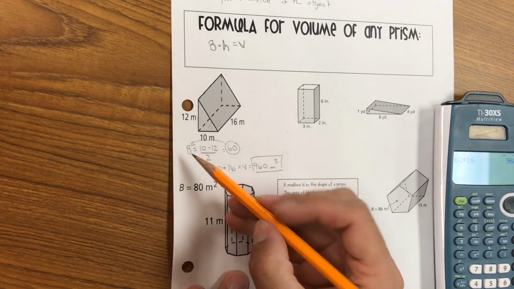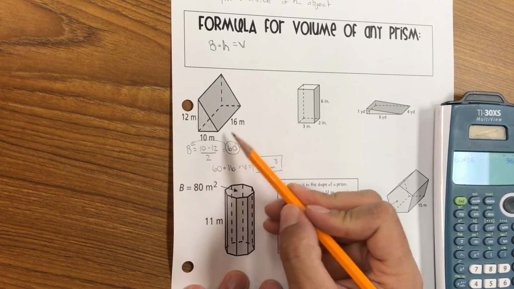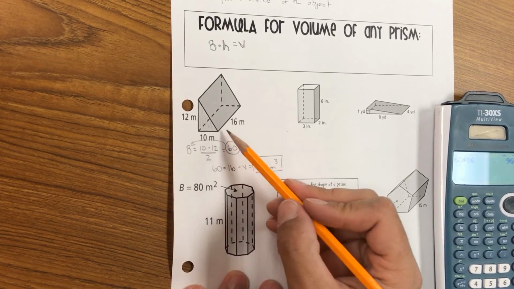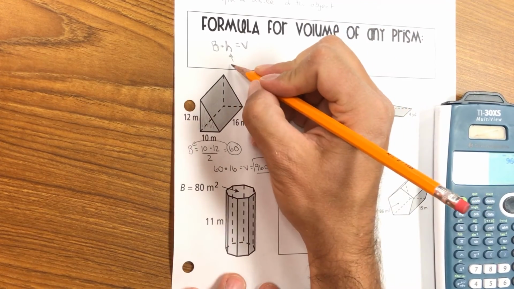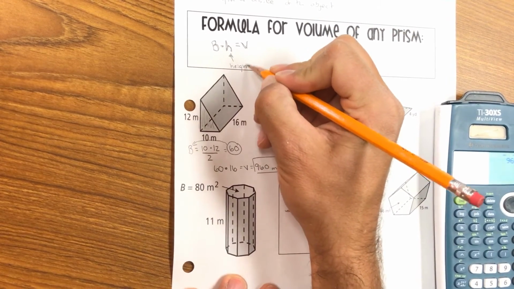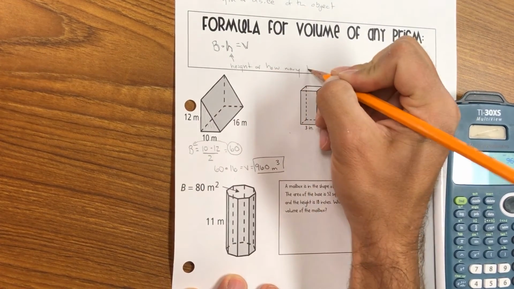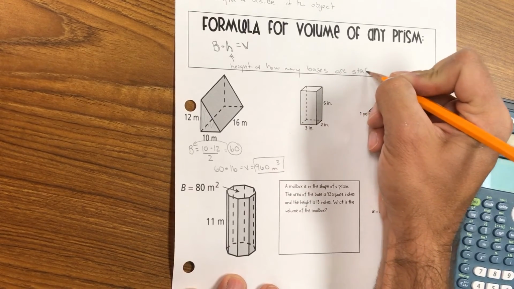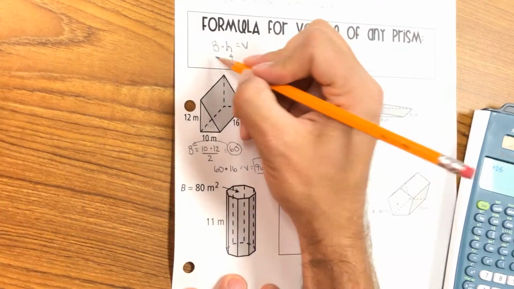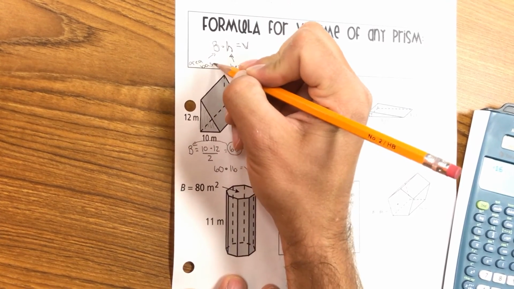You find the area of the base and multiply that area by how many of them are stacked up, or the height of the object. So up here, if you need to write underneath h, this is the height, or how many bases are stacked, if that helps you remember better. And then big B right here is the area of the base.